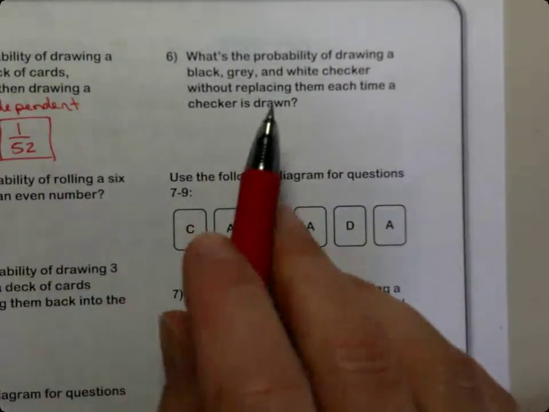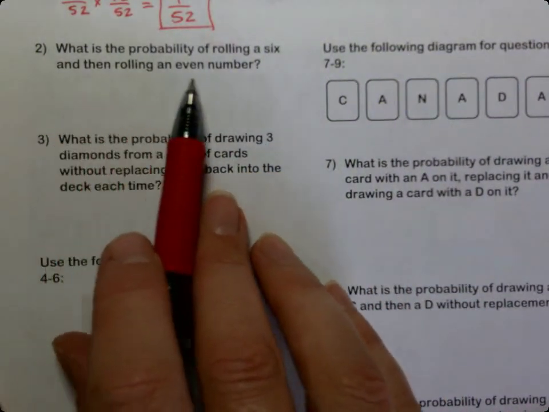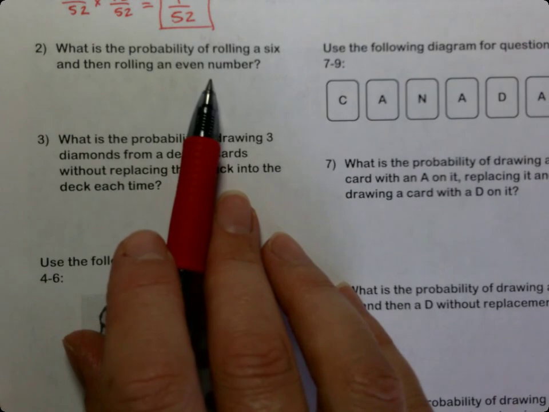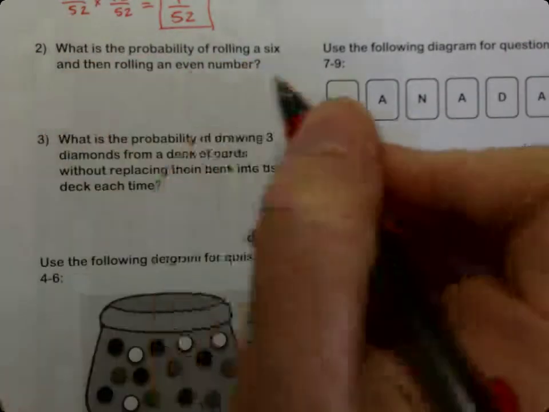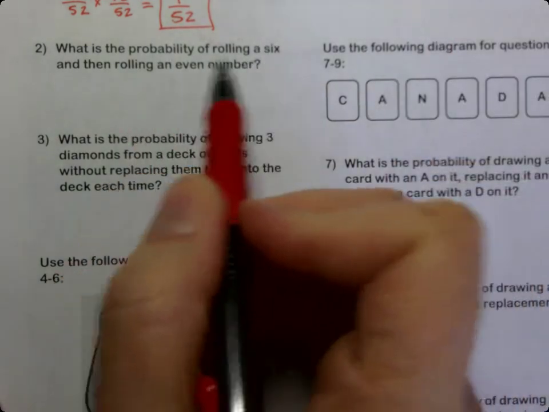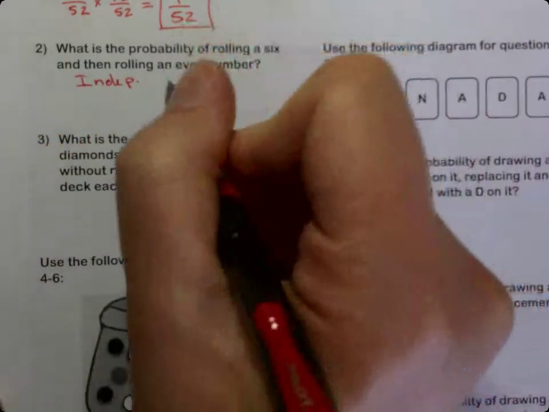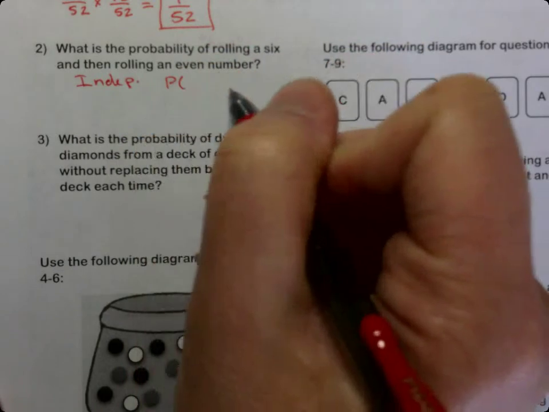All right. What is the probability of rolling a 6 and then rolling an even number? All right, how many ways can I roll a 6? 6 is an even number. Okay, so we have to talk about that. Hey, is this dependent or independent here? Independent because the rolls don't affect each other. Okay. What's the probability of rolling a 6?